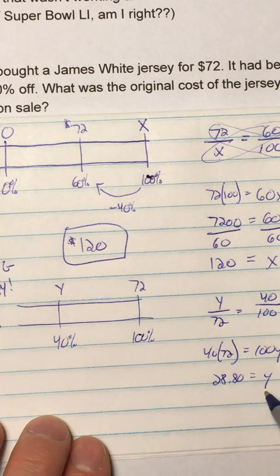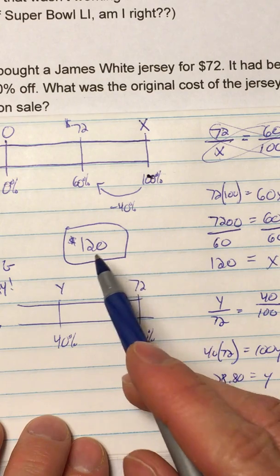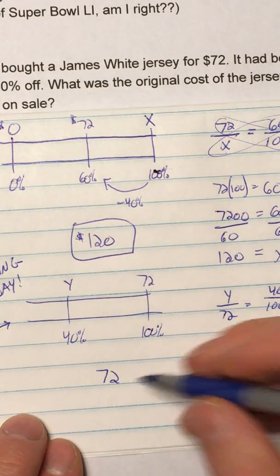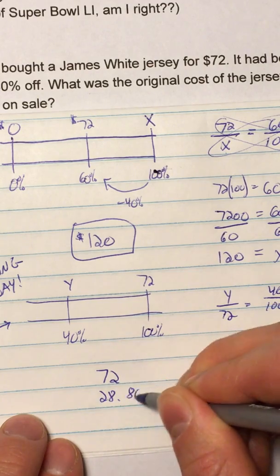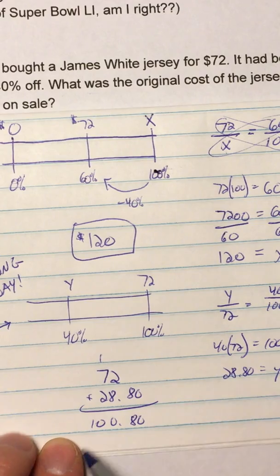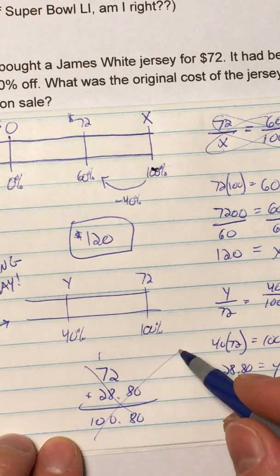If you add that on to 72, you will not get $122, right? Or $120. You get 72 plus $28.80. You get $100.80, right? And that's incorrect.